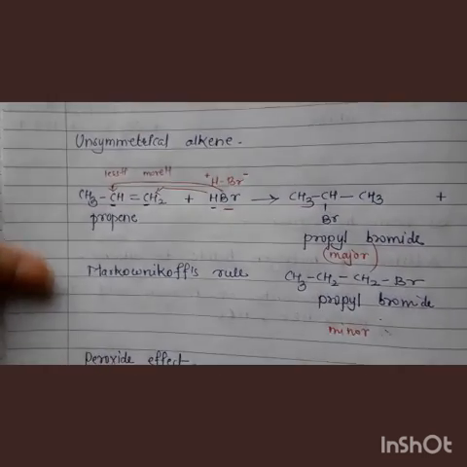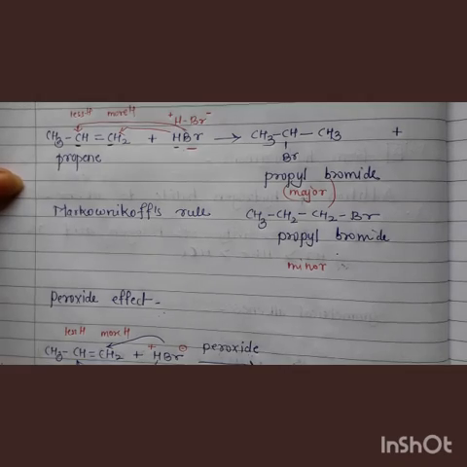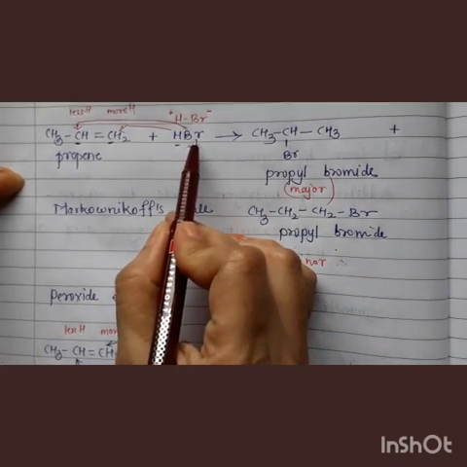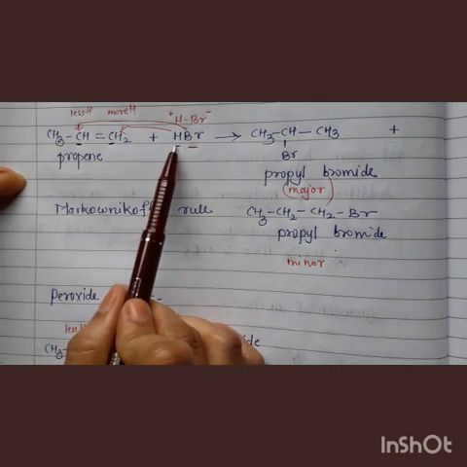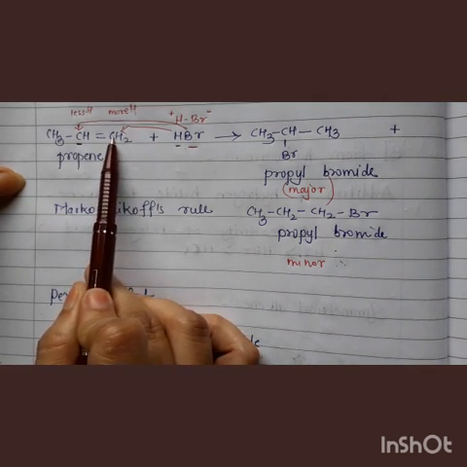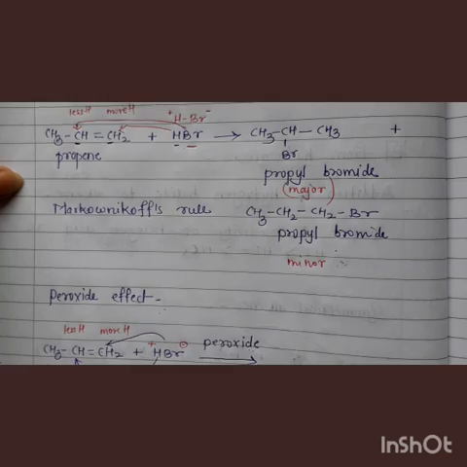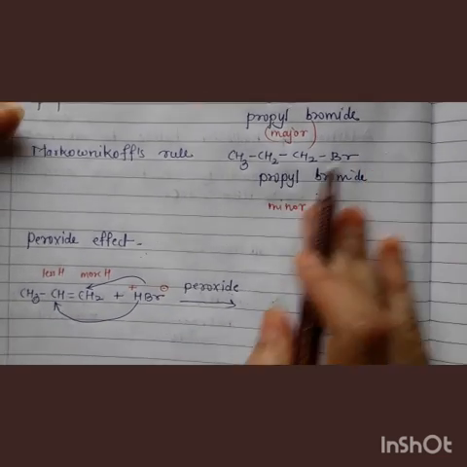See how things took place in the first reaction. The negative part added to the less hydrogenated carbon and the positive part added to the more hydrogenated carbon. Exactly the opposite will take place over here. Now see how the product will form.